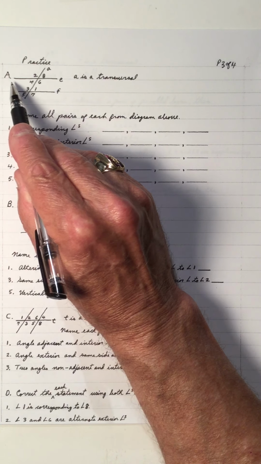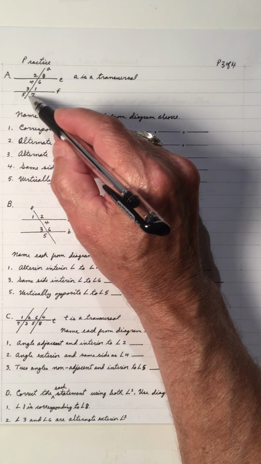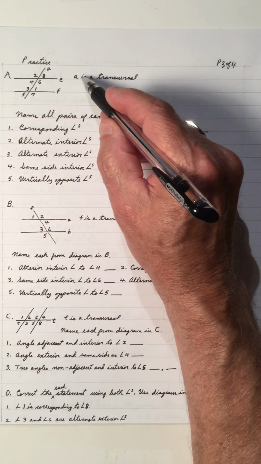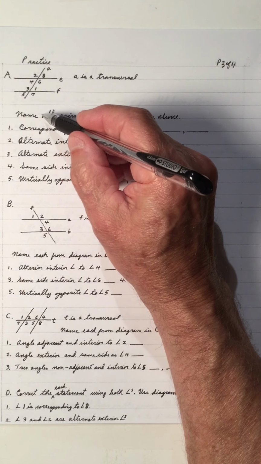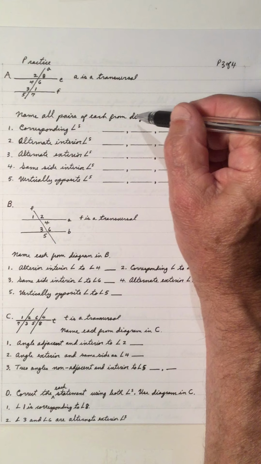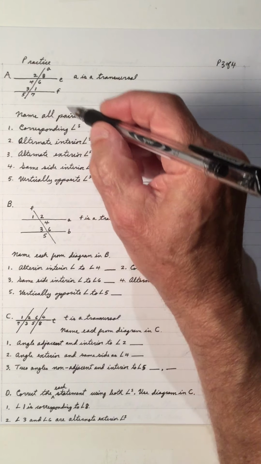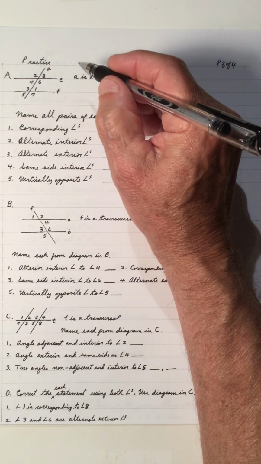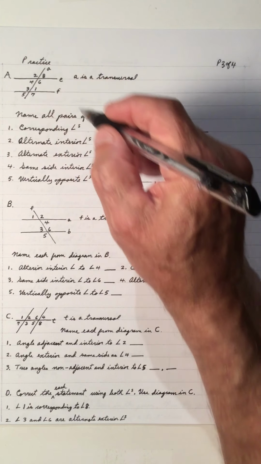We have section A. We have two lines, E and F, being cut by a transversal, and we have all these angles. A is a transversal cutting through E and F. We're going to name all the pairs from the above diagram. Corresponding angles are on the same side, one exterior and one interior.